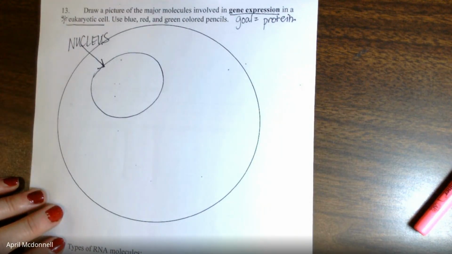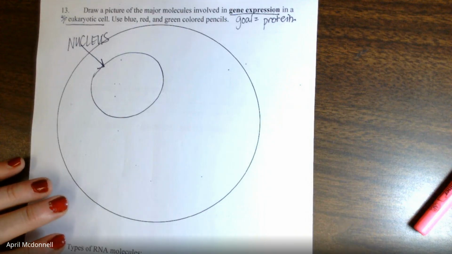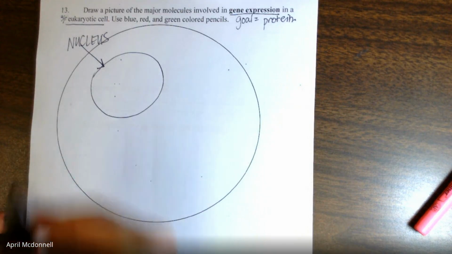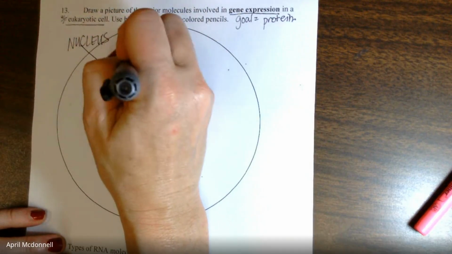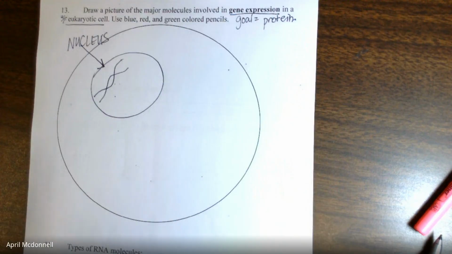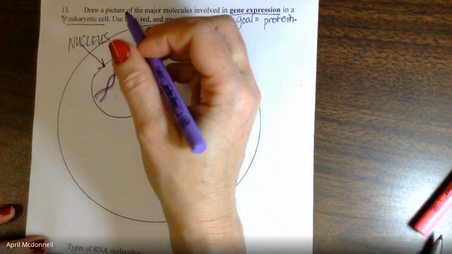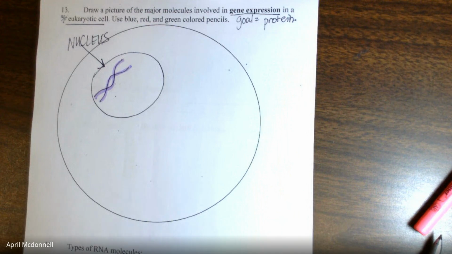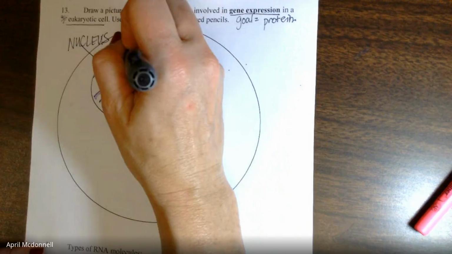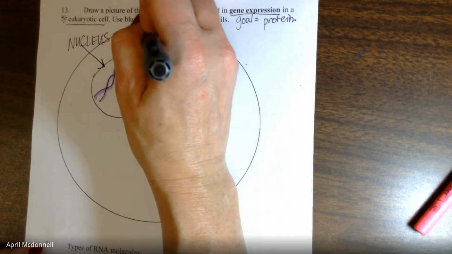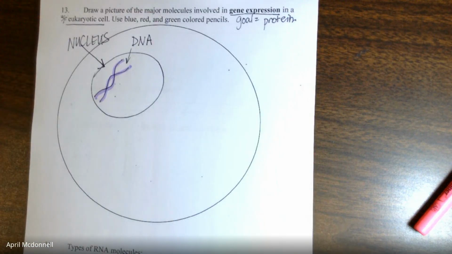And please remember that in a eukaryotic cell, that DNA is trapped inside of the nucleus. I will use purple to represent the DNA molecule. Even though I say blue, red, and green, I'm going to go ahead and use various colors based on the highlighters that I have. So here's the DNA molecule. And the DNA molecule contains genes which code for the proteins that we want the cell to build.